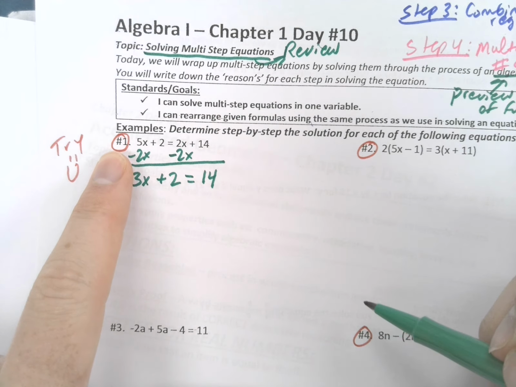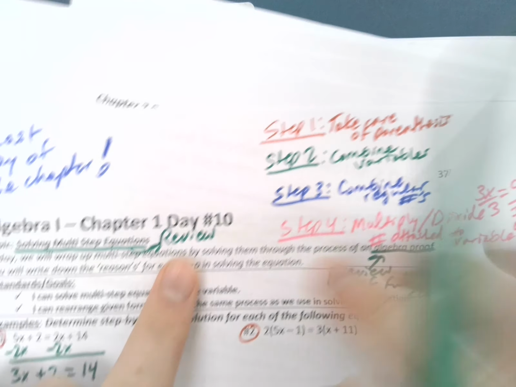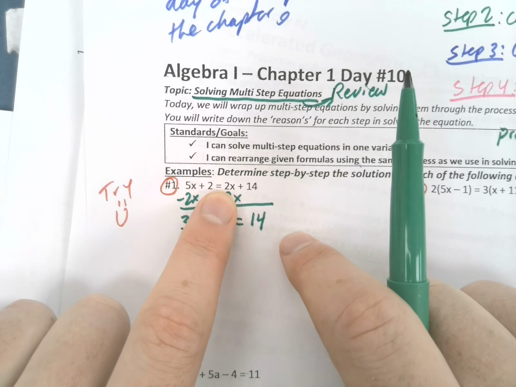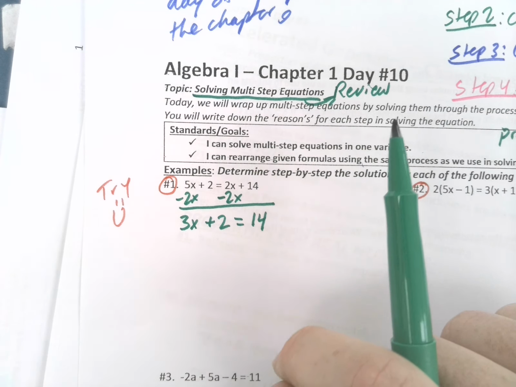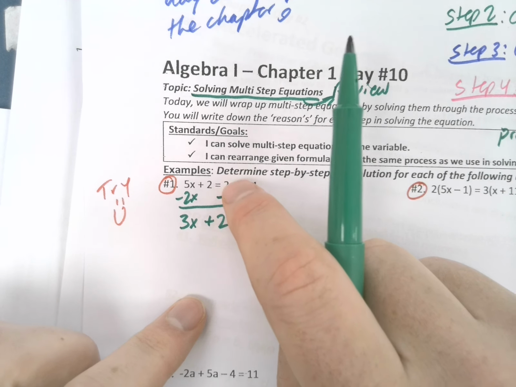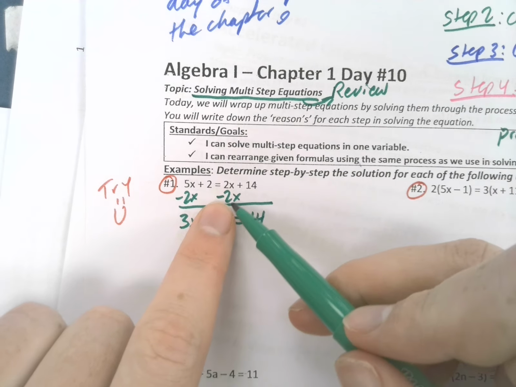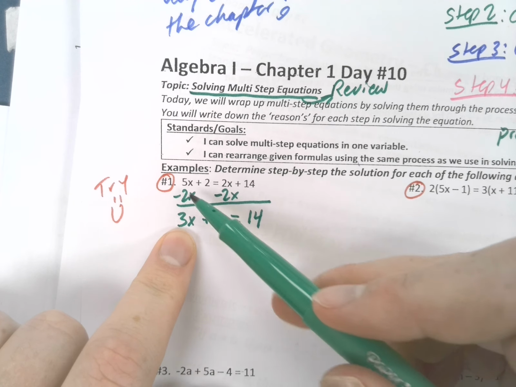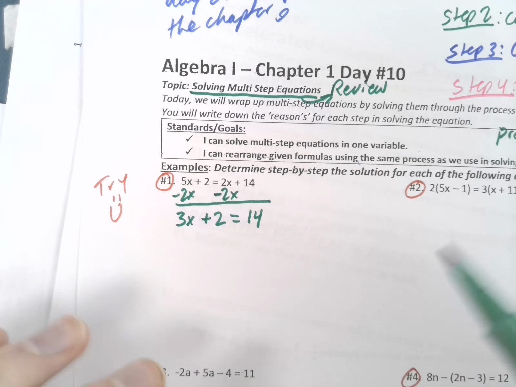Number 1, we don't have any parentheses, so step 1, don't got to worry about it. So we go to step 2, combine the variables. Now the thing is, these variables are on opposite sides of this equal sign. So in order to take care of that, we could either subtract 5x over, or we could subtract 2x over. Now I wanted to subtract 2x over because 5x minus 2x gives us 3x. If we subtracted 5x over, you'd have to worry about negatives.